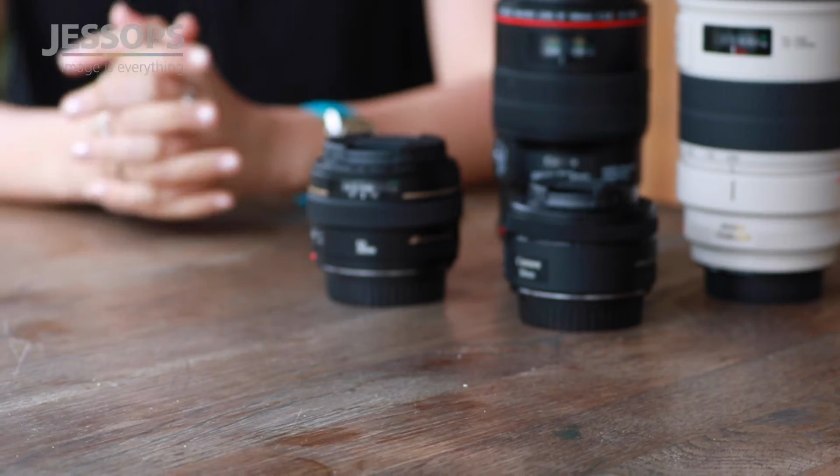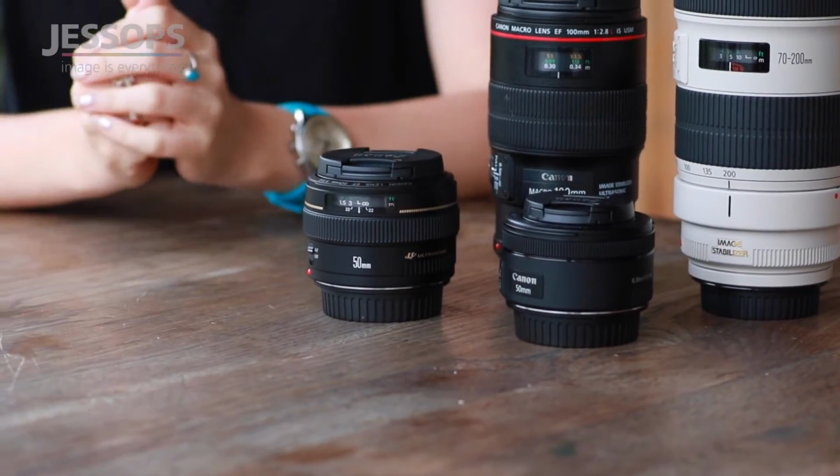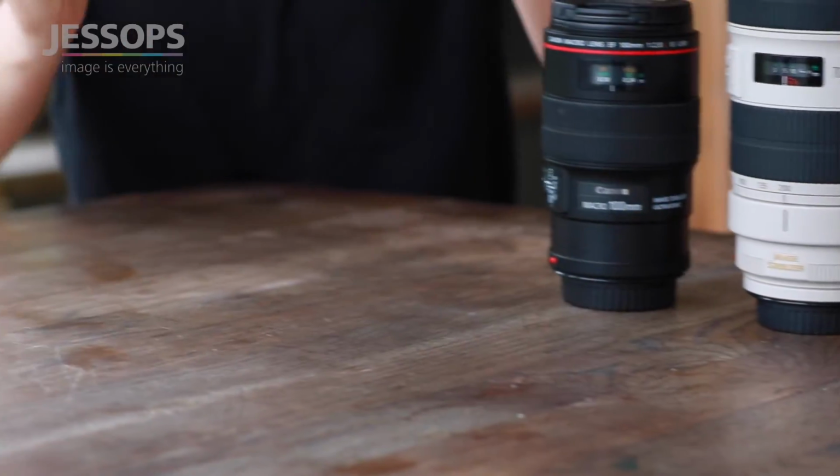So here I have a selection of portrait lenses from Canon. As you can see, they vary in shape and size, so we're going to have a look at the benefits of using each one. First things first, let's have a look at Canon's 50mm range. 50mm is the perfect focal length for portraiture photography because it's very similar to what the human eye can see.